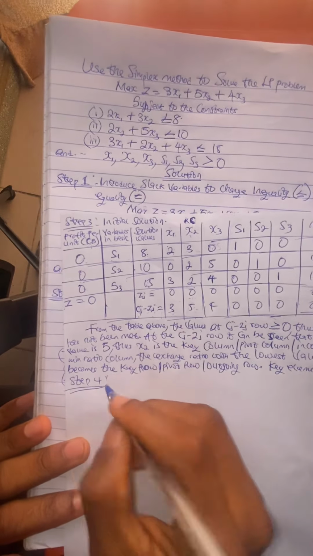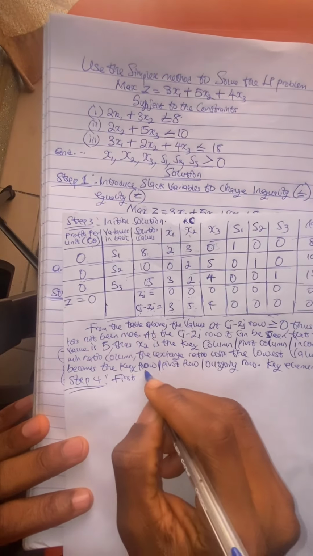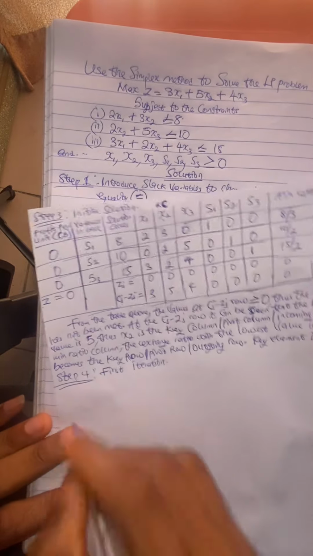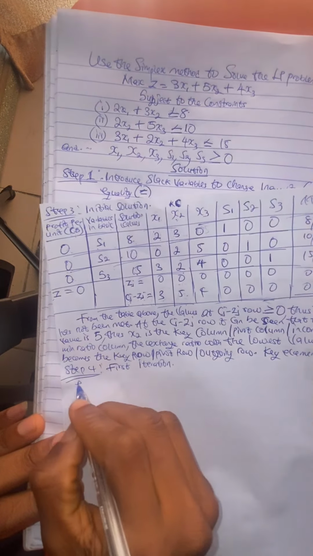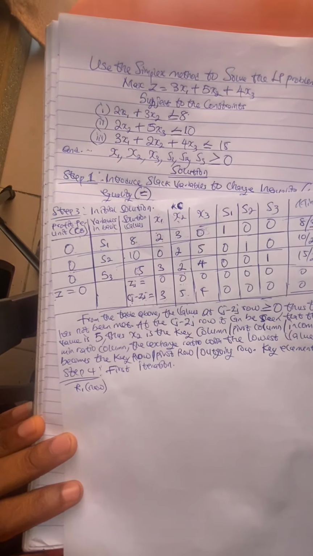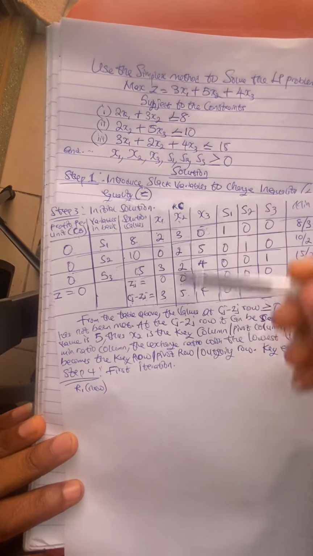So step 4 will be what? You call it your first iteration. Now you are going to say your row 1 new. What it means is this is your row 1, but all these things are rows and columns.